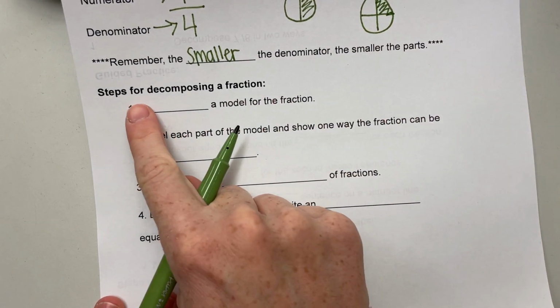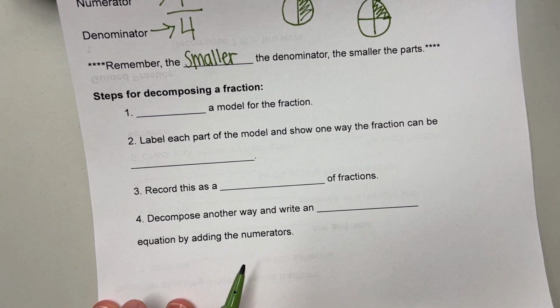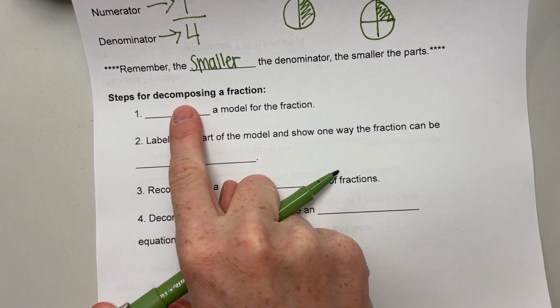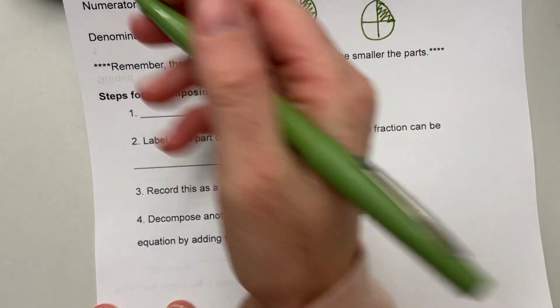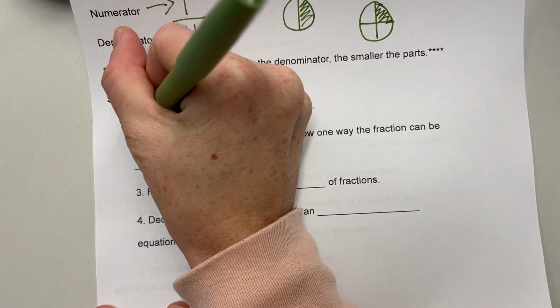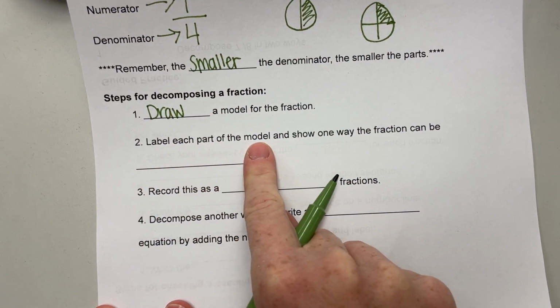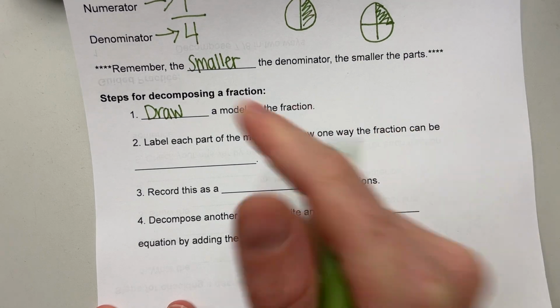Okay, our steps for today are, we're gonna actually have 2 sets of steps. I know it's a little bit confusing, so I have labeled this as steps for decomposing a fraction. So the first step for decomposing is first to draw a model for that fraction. Then label each part of the model and show one way the fraction can be decomposed.